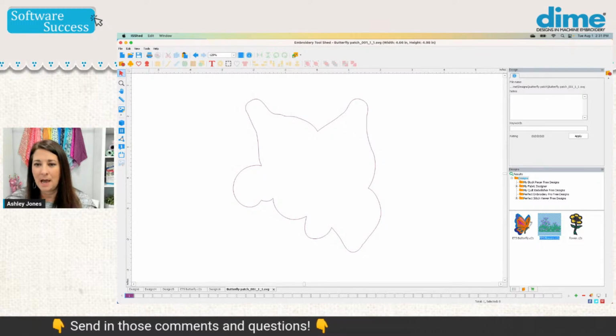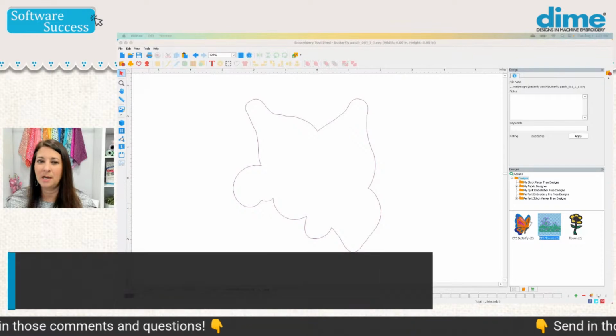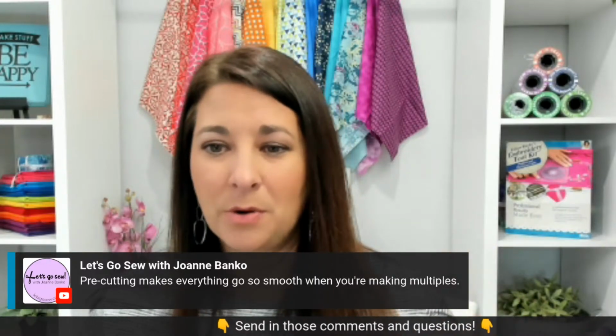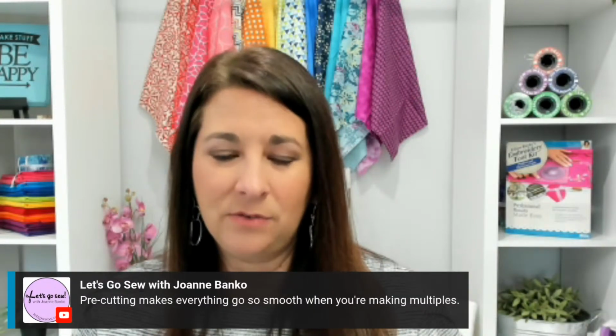And Joanne says pre-cutting makes everything so smooth. I totally agree with that, especially if you're doing multiples, like she says. So pre-cutting a bunch at one time and then being able to just quickly get those stitched out.